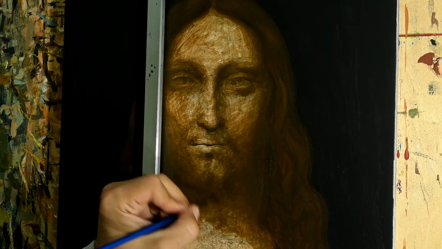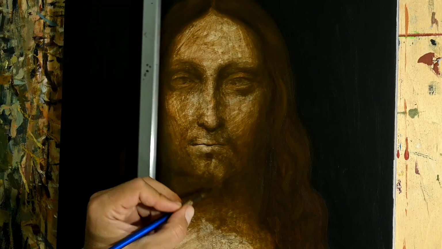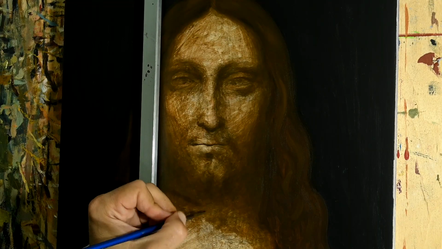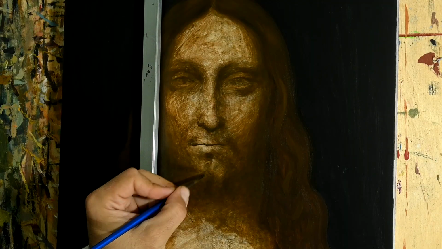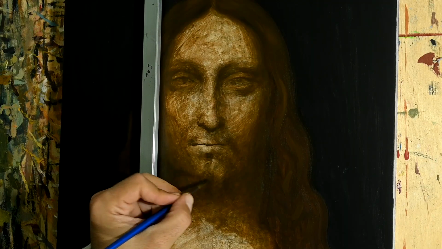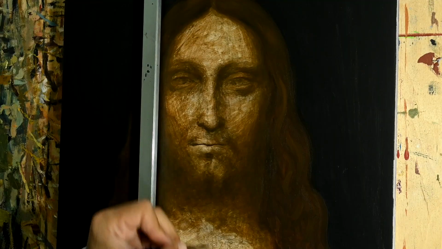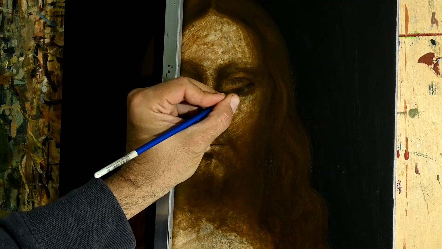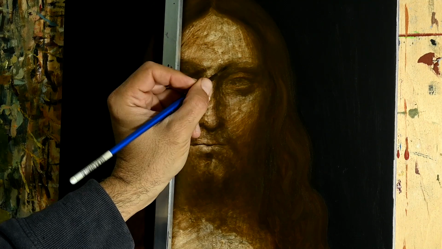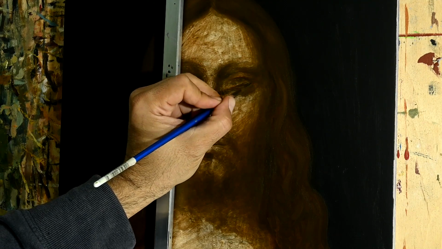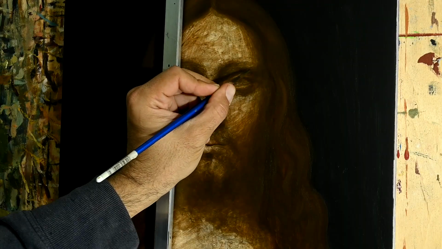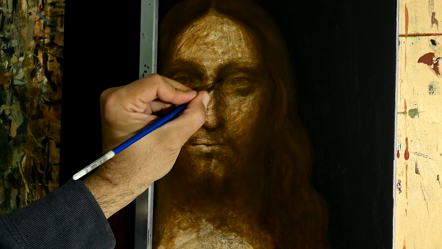So I really wanted to experiment on these hazy transitions between shadows and light, and to keep these transparent layers of color that are evident in the paintings of Da Vinci, but at the same time are very well built, very well define the volume on the head.